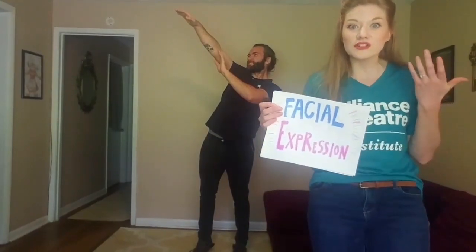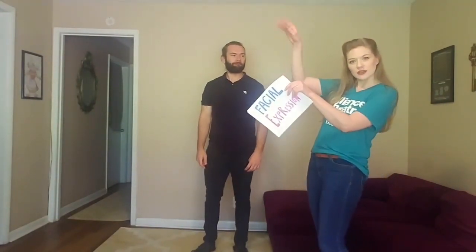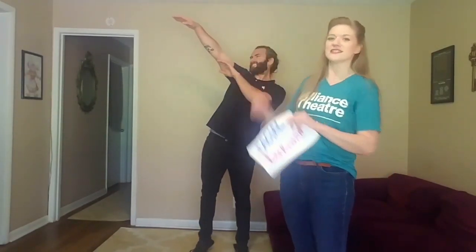You can really use your facial expressions to tell a really compelling story. So before, he was just shooting a basketball, and then the second time when I asked him to change his facial expression, he looked much more determined, much more focused to make the shot.